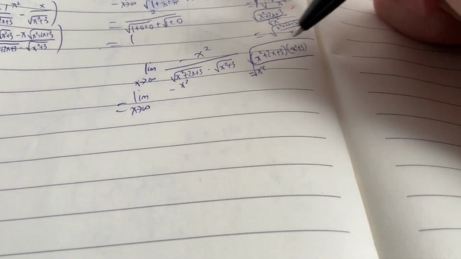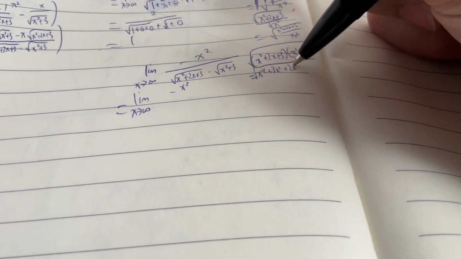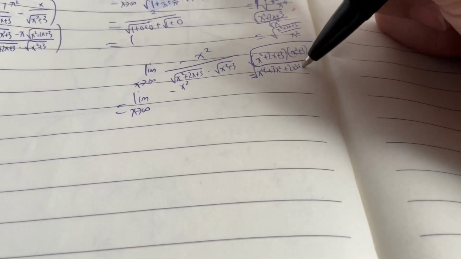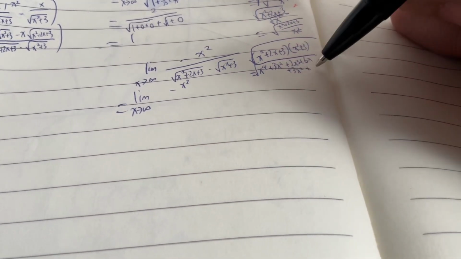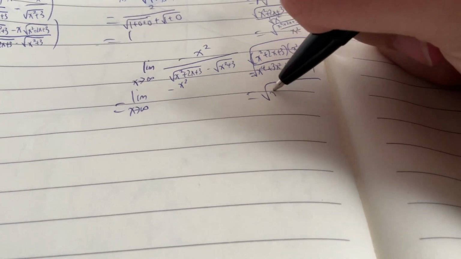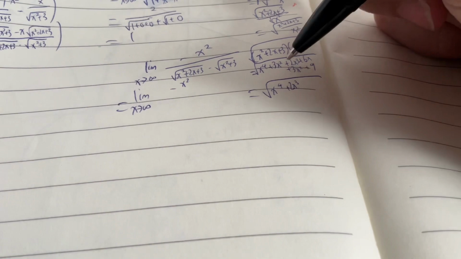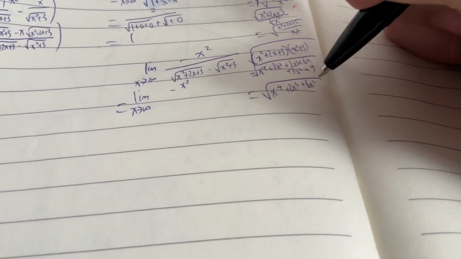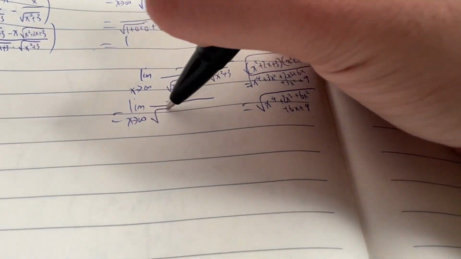This times that you get 3x squared, this times that you get 2x cubed, this times that you get 6x, this times that you get 3x squared, and this times that you get 9. So overall you get x to the power of 4, plus 2x cubed, plus 6x squared, plus 6x, plus 9.